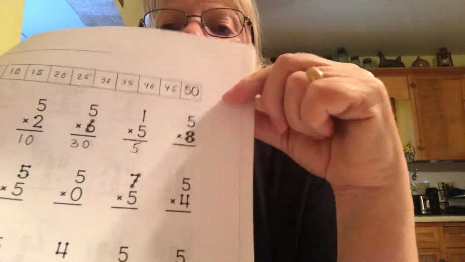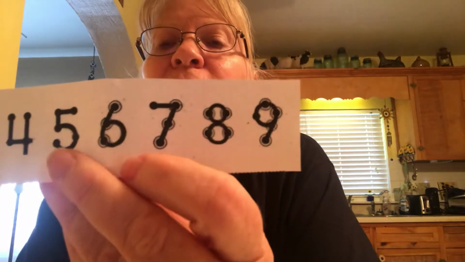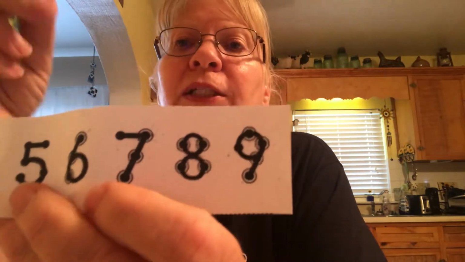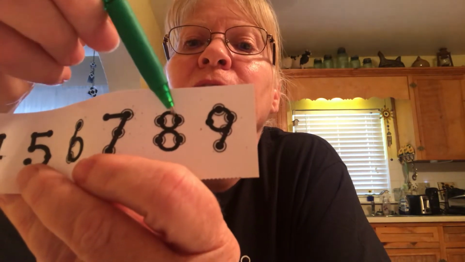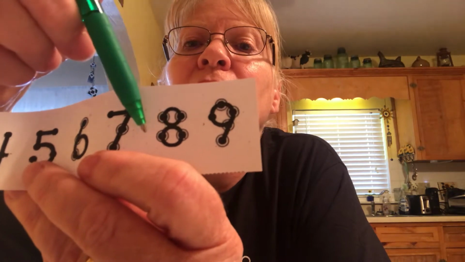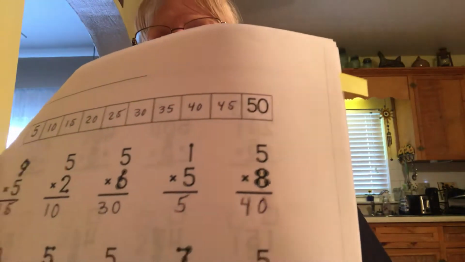And then we've got 5 times 8. So if we look at this here, and I'm going to bring this up again because it's bigger and easier for me to show you as I'm pointing. So I'm going to do 5, 10, 15, 20, 25, 30, 35, 40. Okay, so that answer is 40. All right. Okay, then I'm going to look at a couple of these on the next page.